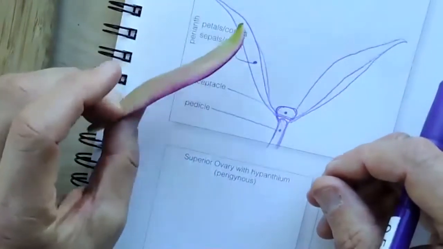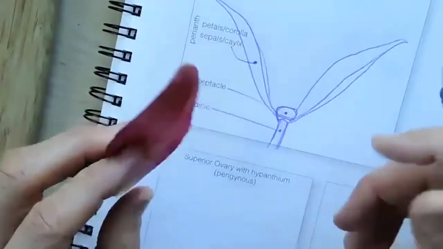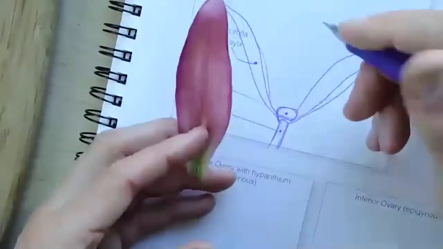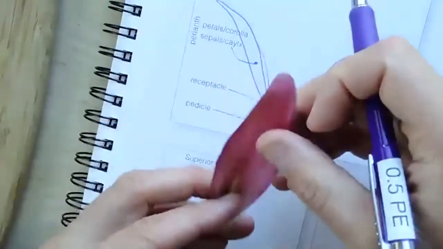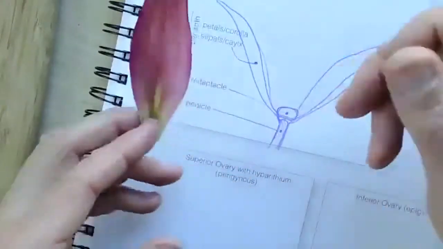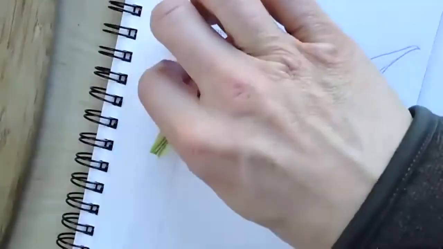So if you're following along, you want to be taking a look at these flowers. And if you've got a flower that also has a superior ovary, you can be finding those same structures on your flower. We're now going to go the next step up.